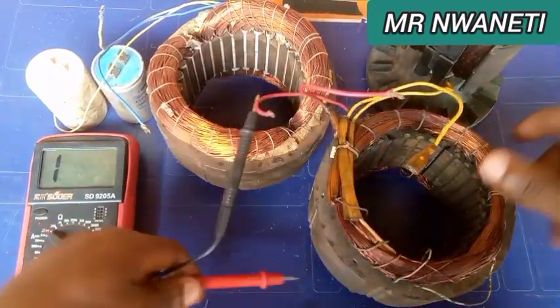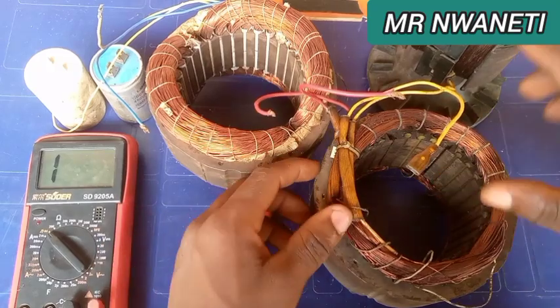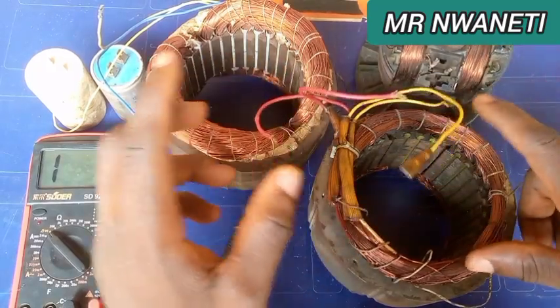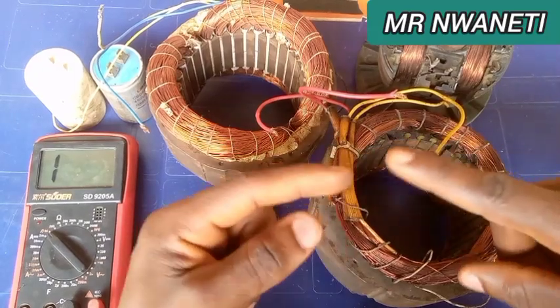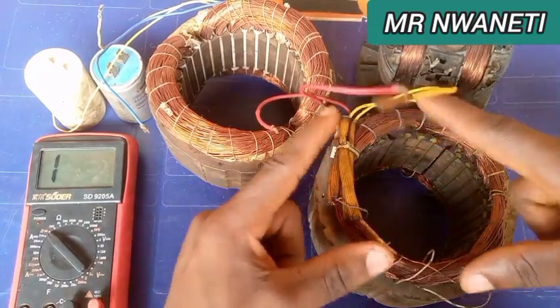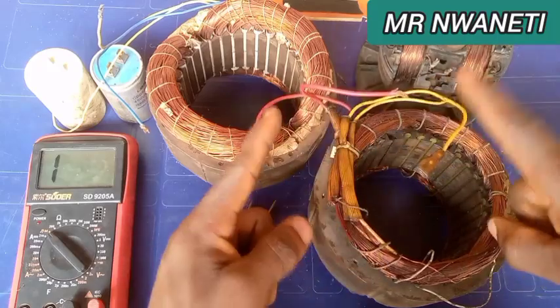Like I already stated, I believe this is the process by which you can increase the voltage if your speed is constant.